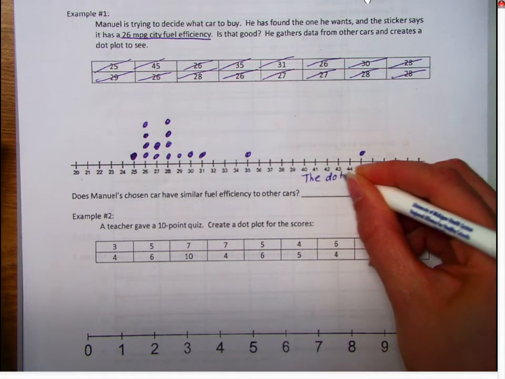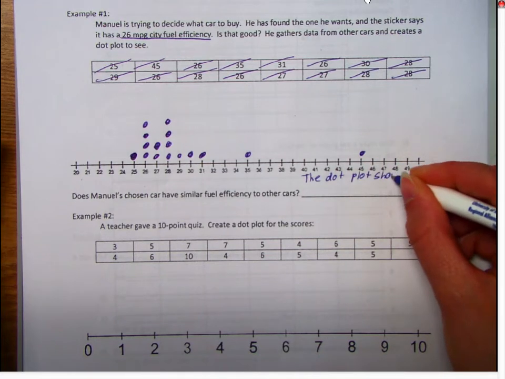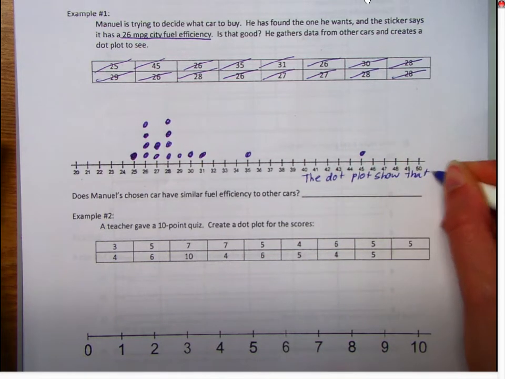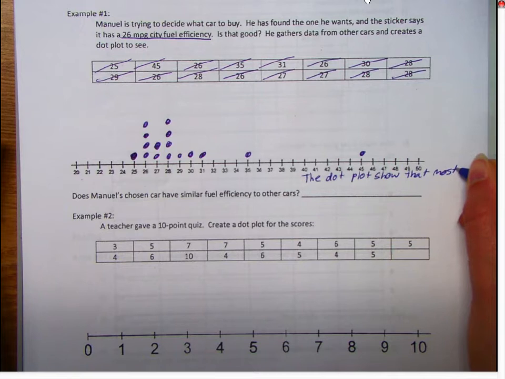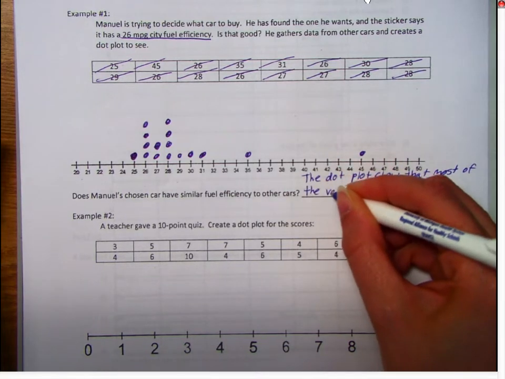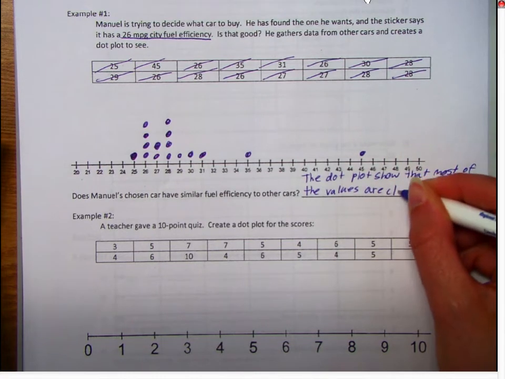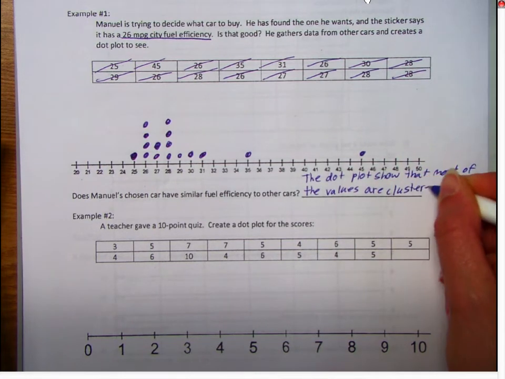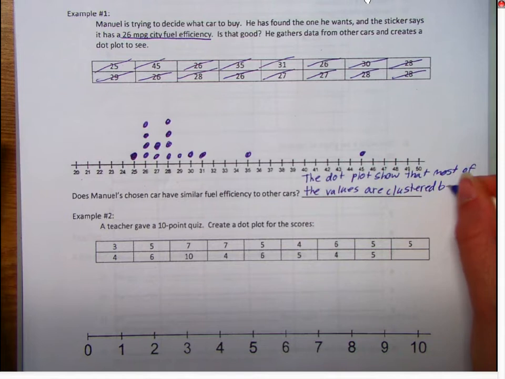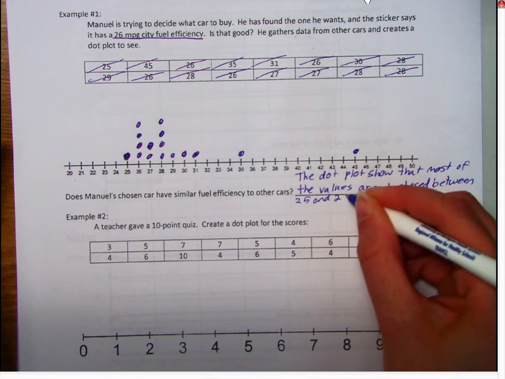The dot plot shows that most of the values are clustered between 25 and 28.